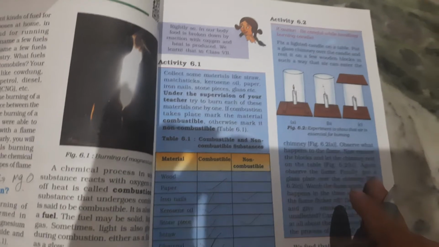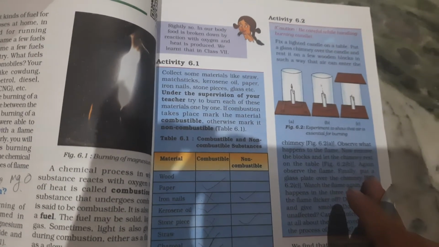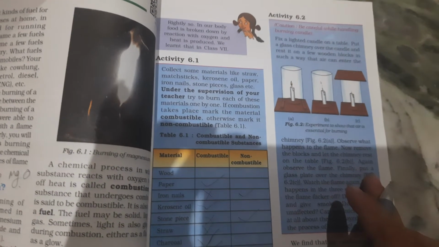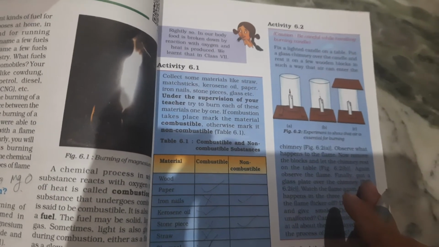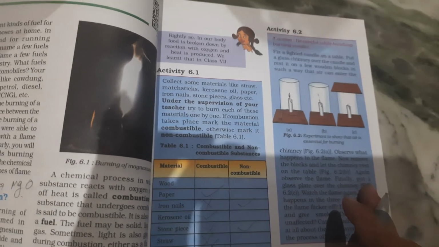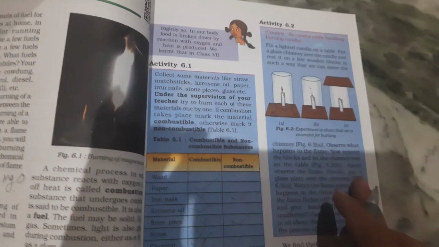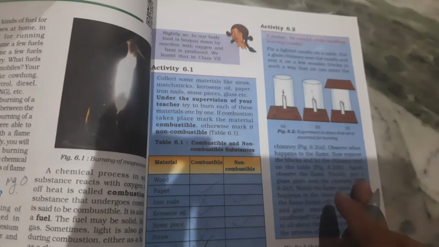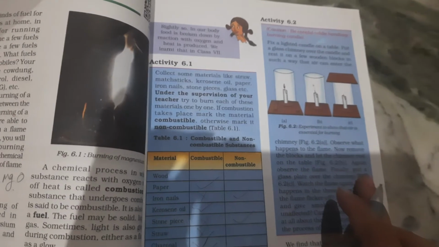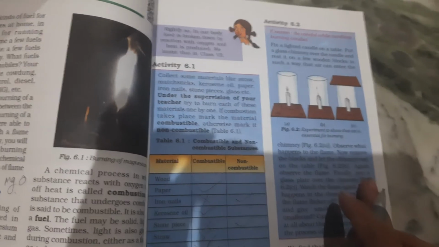What is combustion? Combustion is a process in which air, oxygen, is required for the burning of a substance. A substance burns with a flame and produces heat, energy and carbon dioxide. So oxygen and air are needed for the burning of a substance.